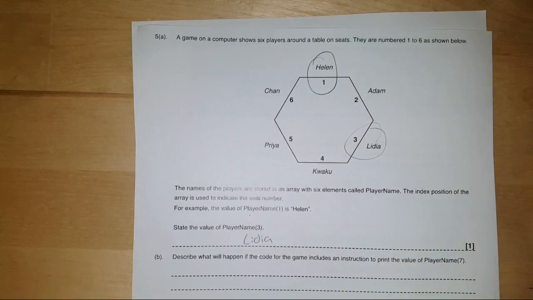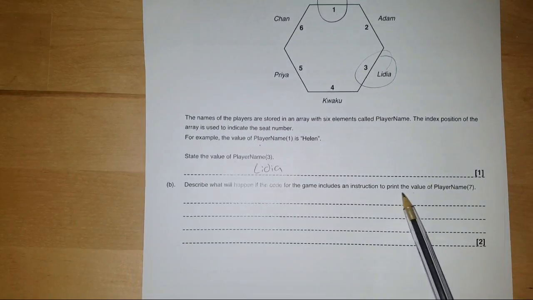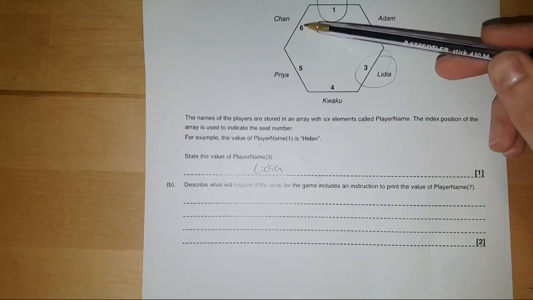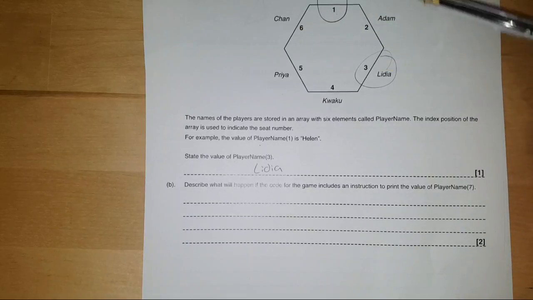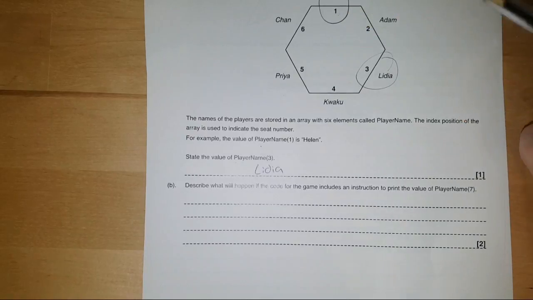Straightforward. What will happen if the code for the game includes an instruction to print the value player 7? Well, it doesn't go up to player 7, it only goes up to player 6. We're going to make some assumptions about position 0 being used as 1, and we're not going to consider that too much at the moment, but basically it's saying if Helen is 1, we're basically going to get a syntax error, correct?